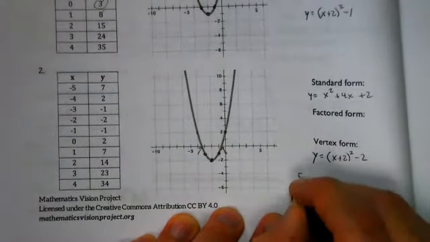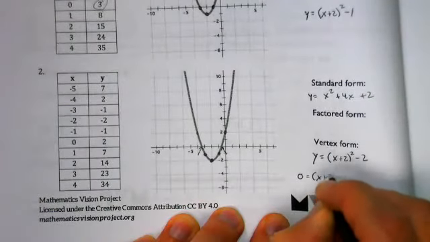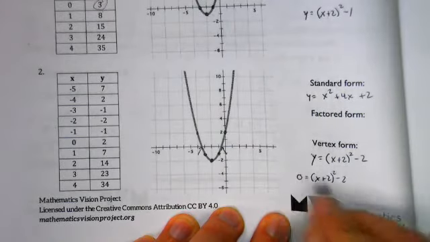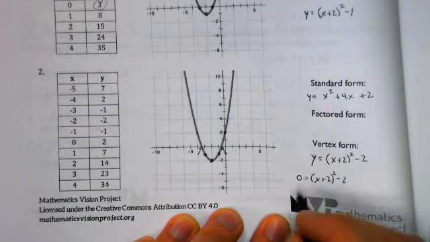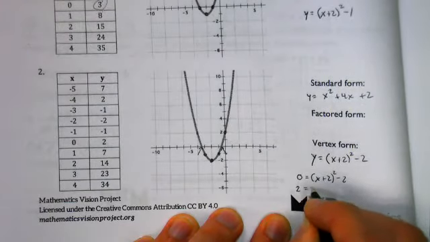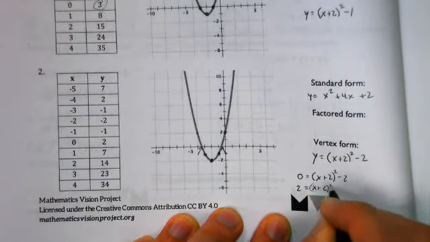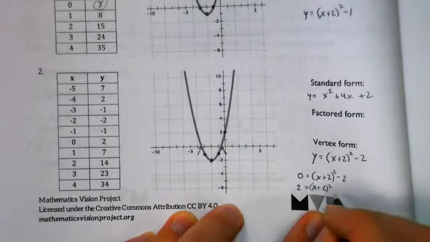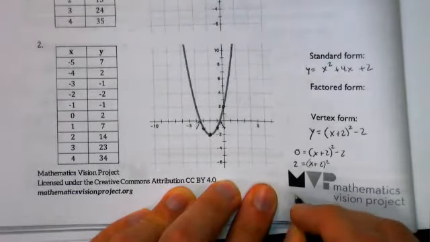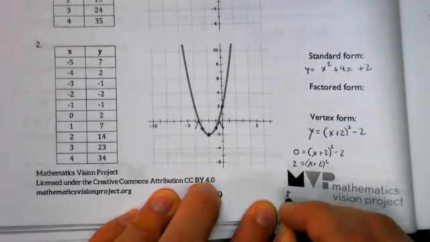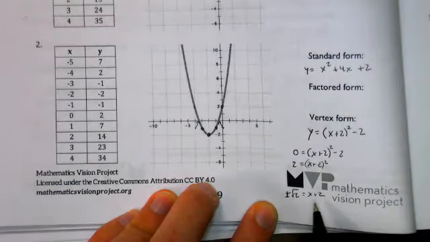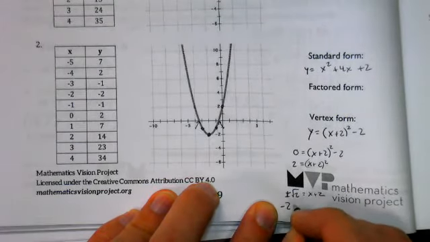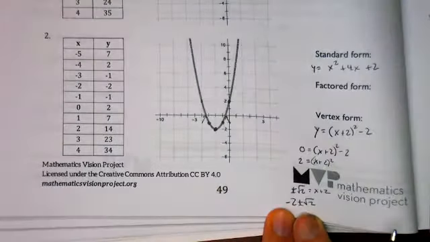So let's find the x-intercepts. We're going to set an equation where this is equal to 0. And that means that whatever x we find, that'll be our x-intercept. We can add 2. Take the square root of both sides. Plus or minus the square root of 2 equals x plus 2, and then we can subtract 2. So we get -2 plus or minus the square root of 2. So these are our x-intercepts.